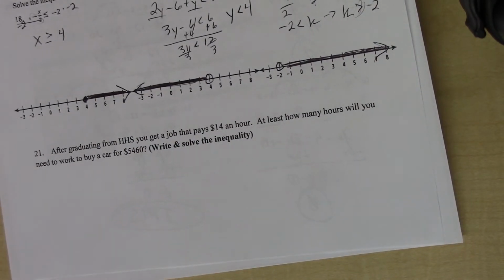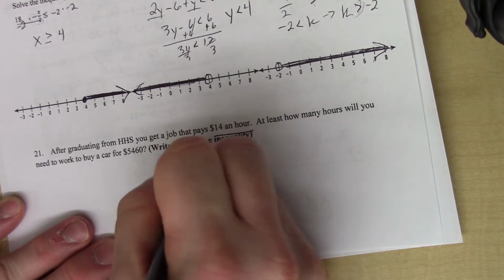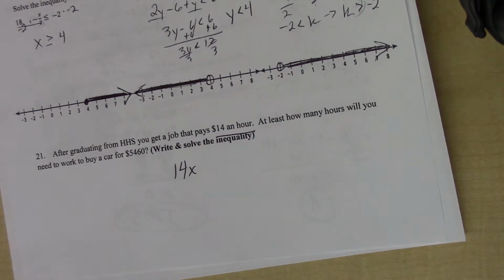After graduating from Holland High School, you get a job that pays $14 an hour. 14 an hour means 14x. Because if I ask you how much would you make after 5 hours, you go 14 times 5. After 10 hours, you go 14 times 10, and so on. And a number next to a letter means multiply.